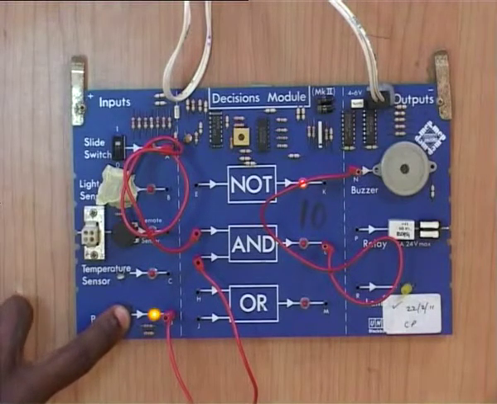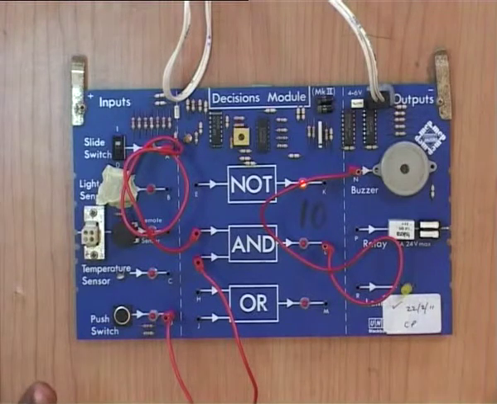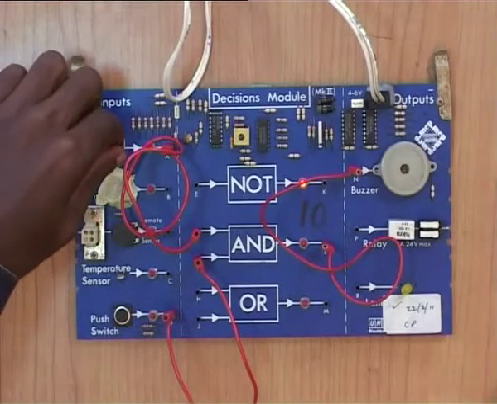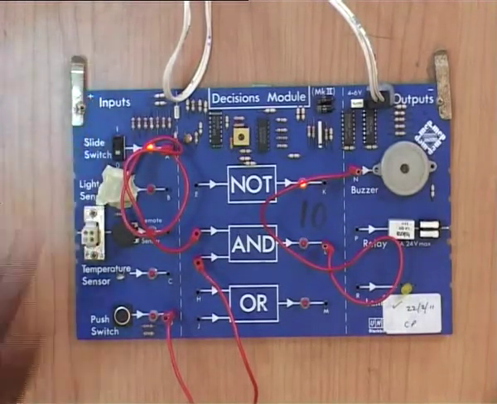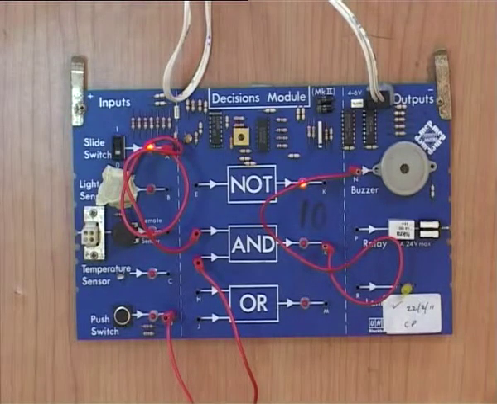Let's release the push switch. Now let's move the slide switch to position 1 and see what happens. The slide switch is at position 1, but there is no sound of the buzzer.